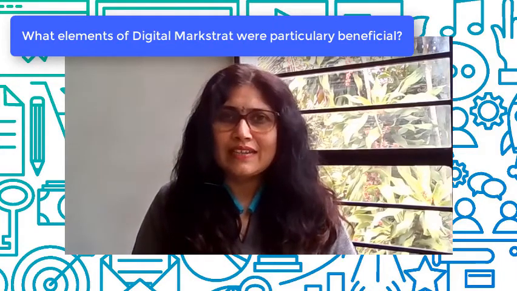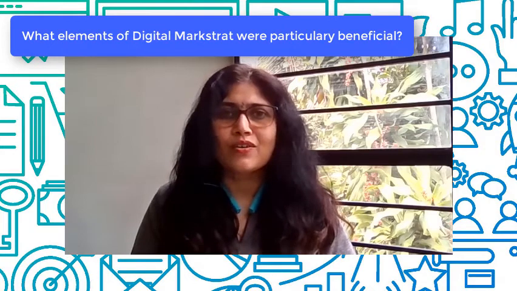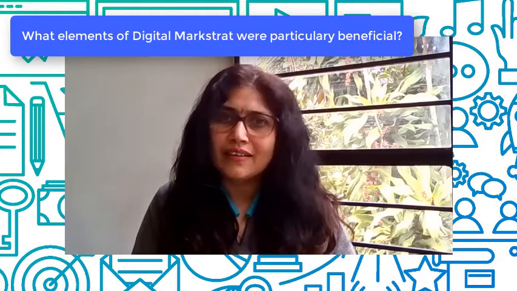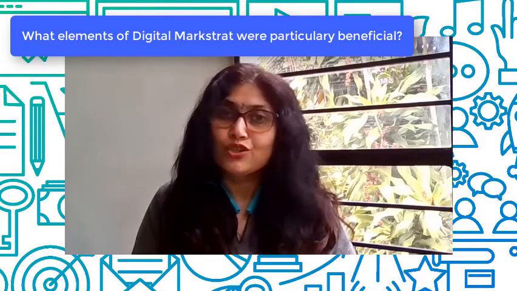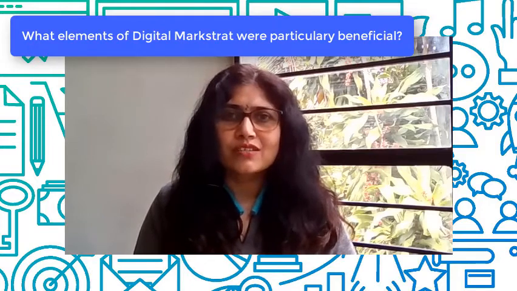I appreciate that there was inclusion of digital in media. So the resource allocation across the various traditional and digital media was a useful component in Digital Markstrat. And there was also information about the return on investment on each media tool which was available. So I think that additional component was absolutely rich.